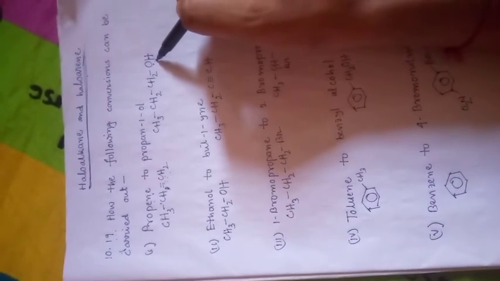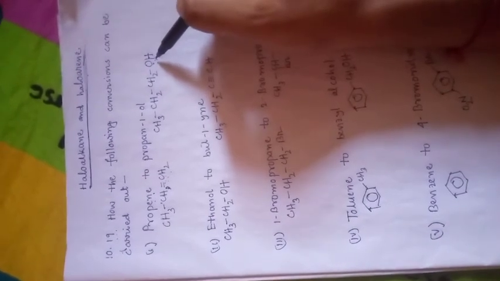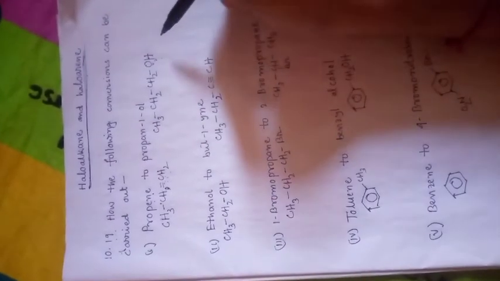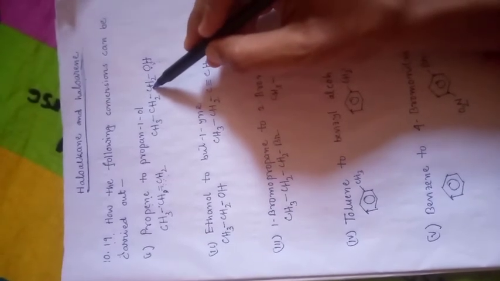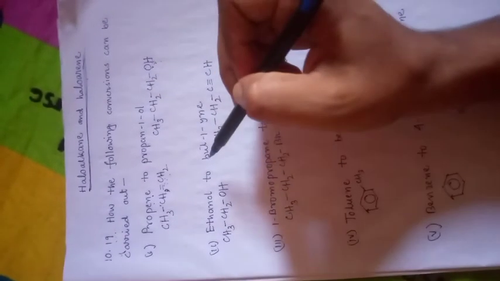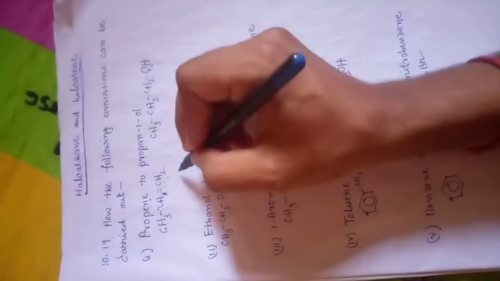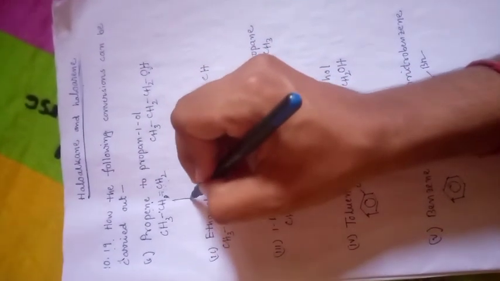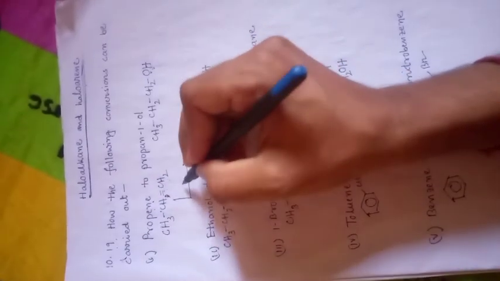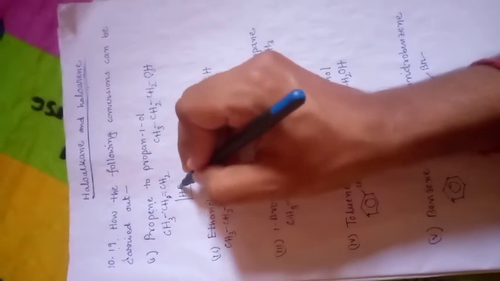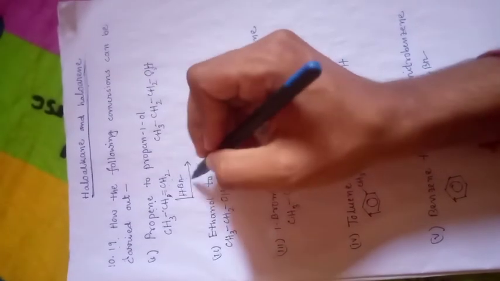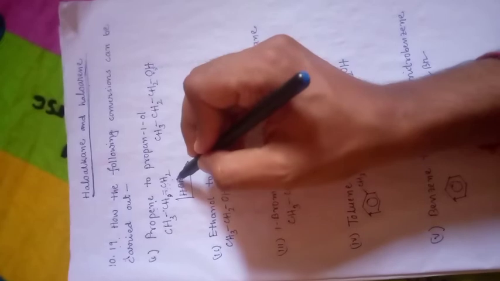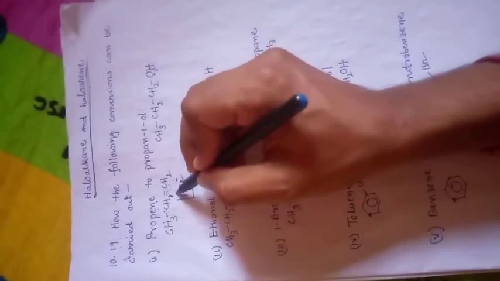The first aim is that we have to get a halide group. In which carbon do we have to get the halide group? The OH group is present in the first carbon atom, so a halogen has to be introduced in the first carbon atom. From the double bond, if we use HBr, then addition of HBr to an alkene takes place according to Markovnikov's rule. The negative part is Br minus, the positive part is H plus.